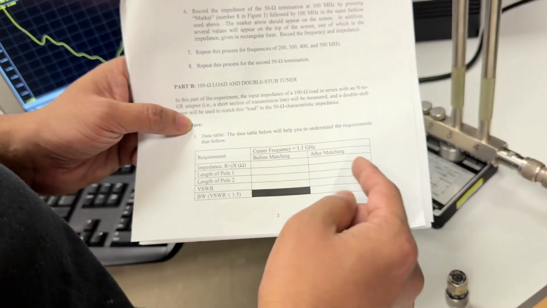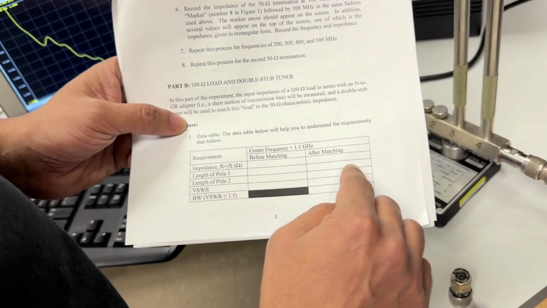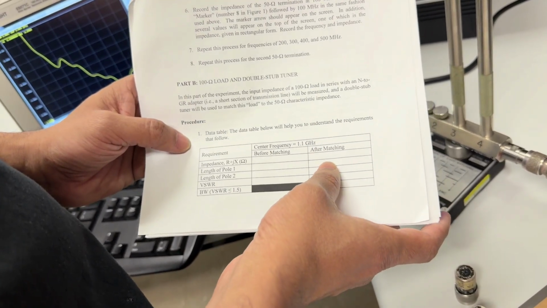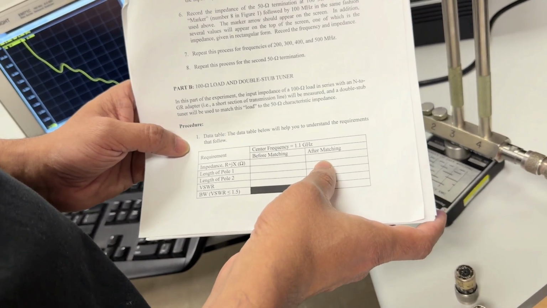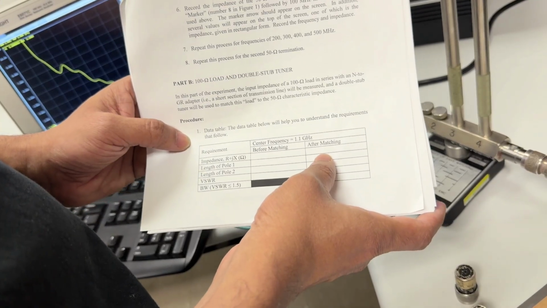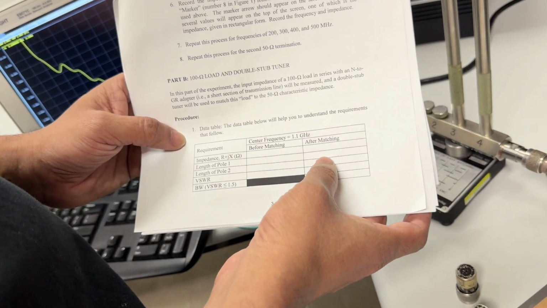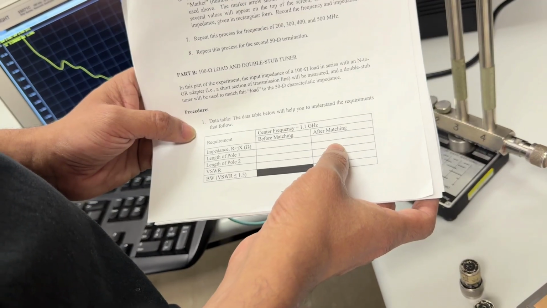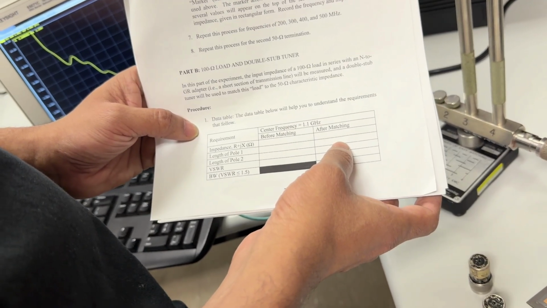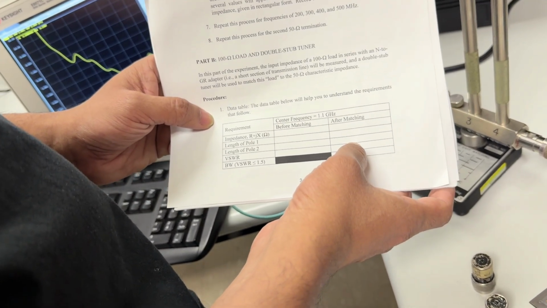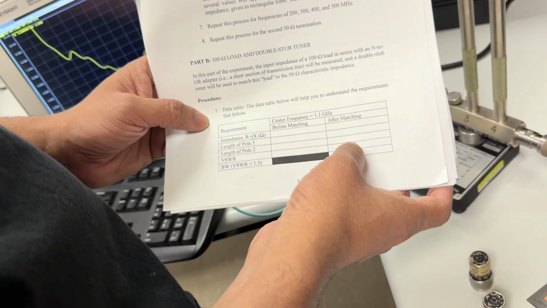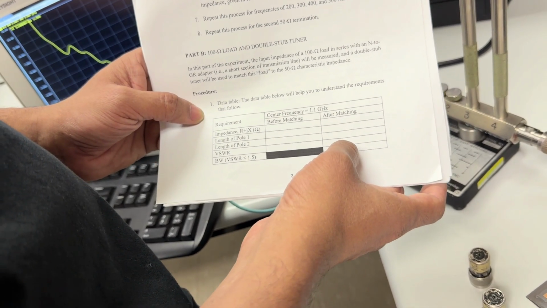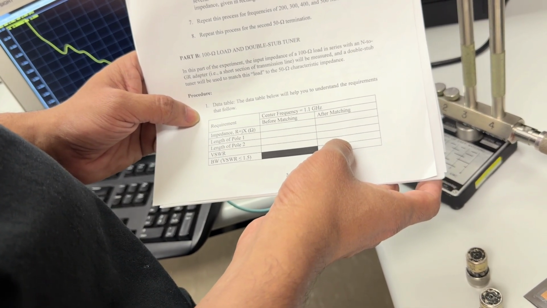We have matched it, so now we are considering only this column. Also you can take the value of R plus JX. I'll get that in a bit, but for now take note of pole 1, 26 centimeters, pole 2, 29 centimeters, and VSWR as close as 1.25.